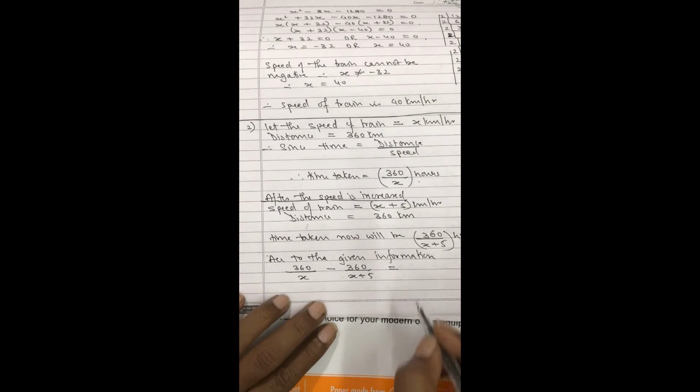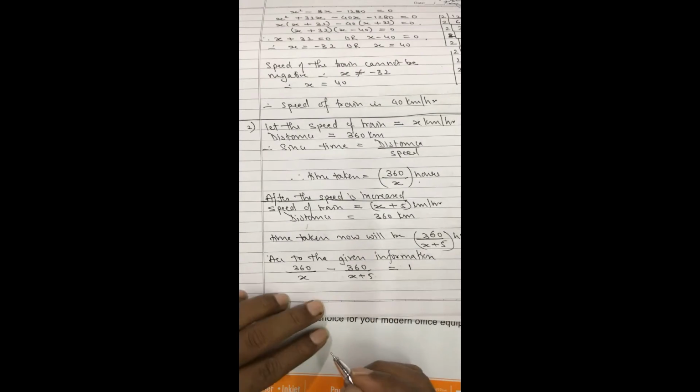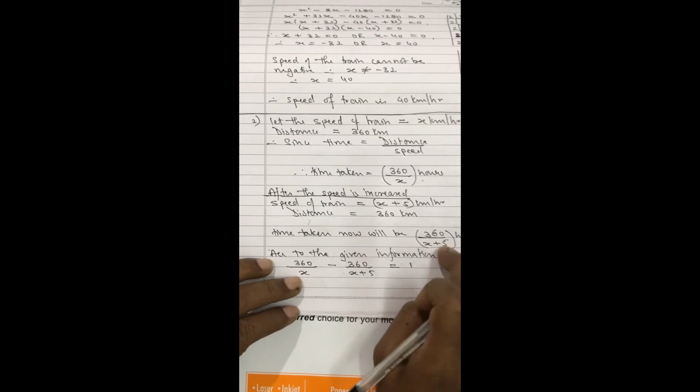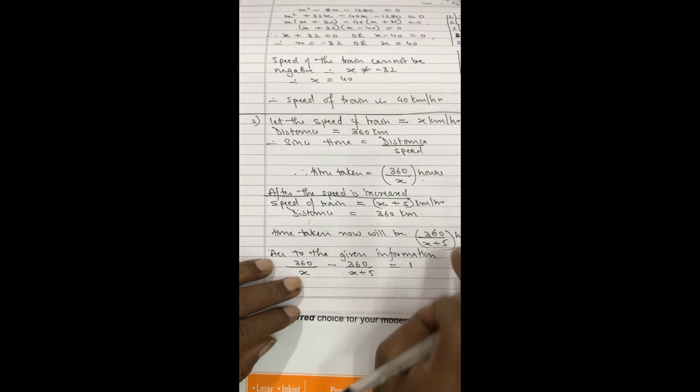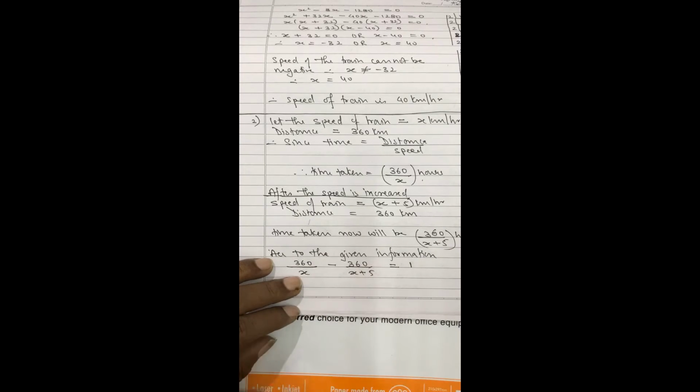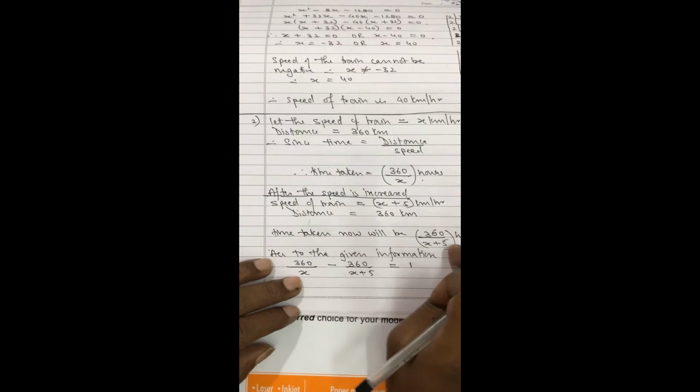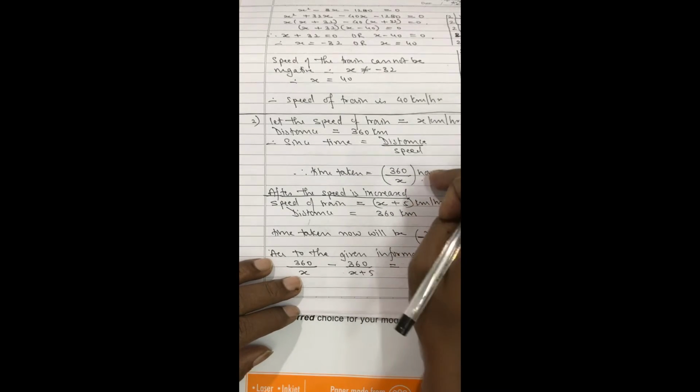It will take 1 hour less. One hour less means that if I subtract this, the result is 1. This value is less by 1. Try to understand the meaning of this. When you increase the speed of the train, this value is going to be 1 less than the previous value. So this is greater, and this minus this will give you 1. And now you will do the same thing, everything the same. We have done this before.